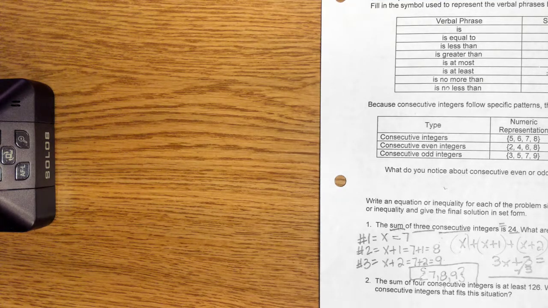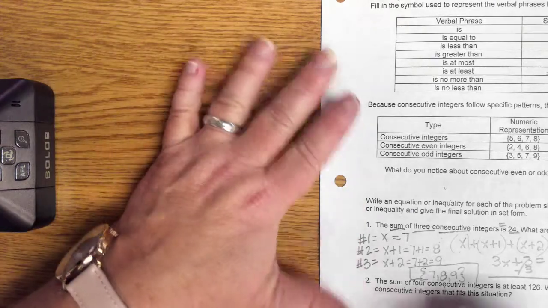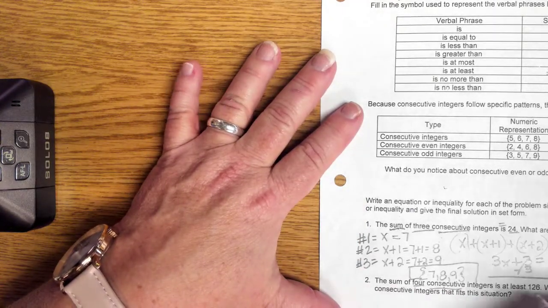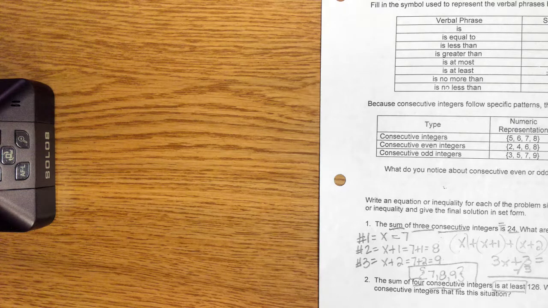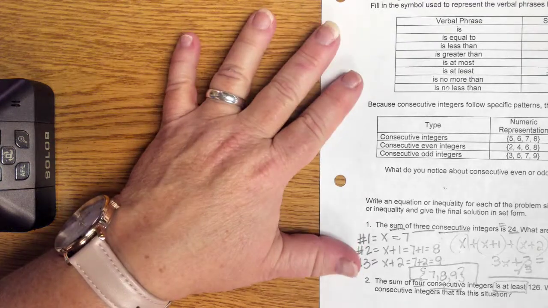All right, let's try another one. The sum of 4 consecutive integers is at least 126. What is the set of the smallest 4 consecutive integers that fits this situation? Now remember, you can't just figure this out. What do you have to have in order to get credit for the question? But what kind of work? There you go. You can't just sit there and do this in your head. You're going to have to come up with an algebraic equation. All right? So how many numbers do I have?